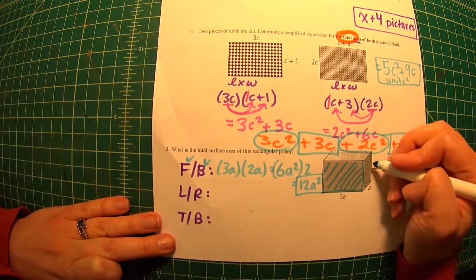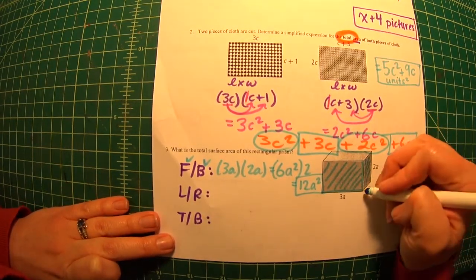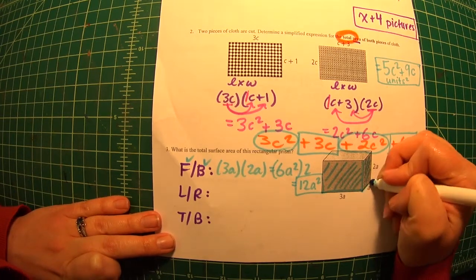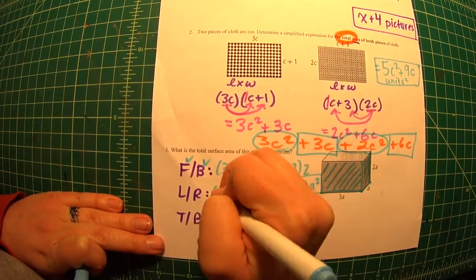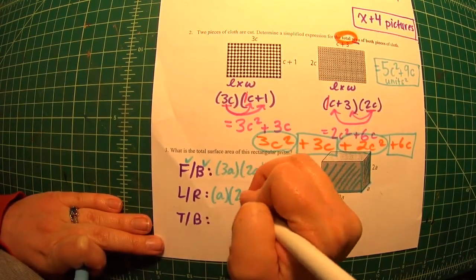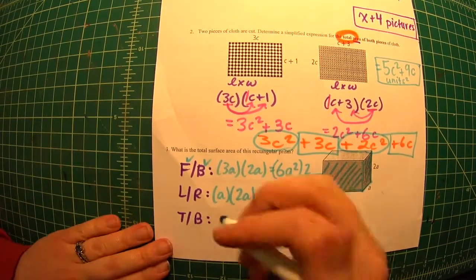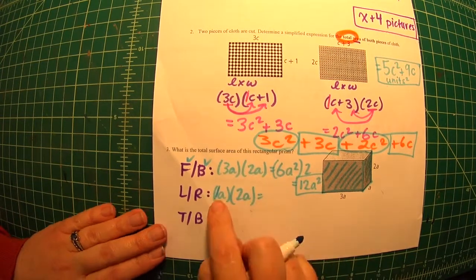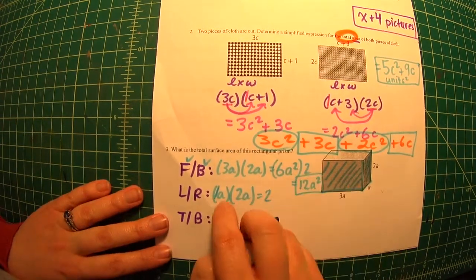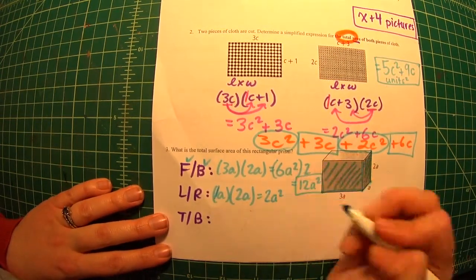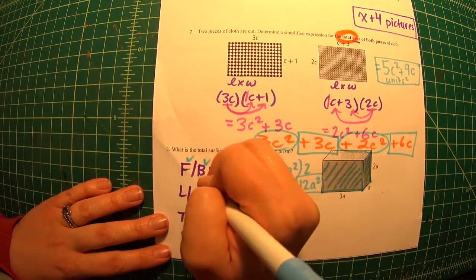Left and right now. So over here, again, it's just a rectangle. Length times width. A times 2a. Monomial multiplication again. No coefficient, remember, it's automatically a 1. 2 times 1 is 2. A times a is a squared. So that takes care of the right side.